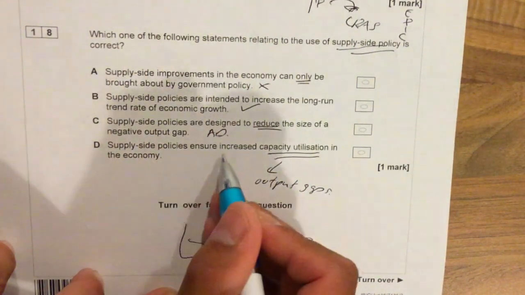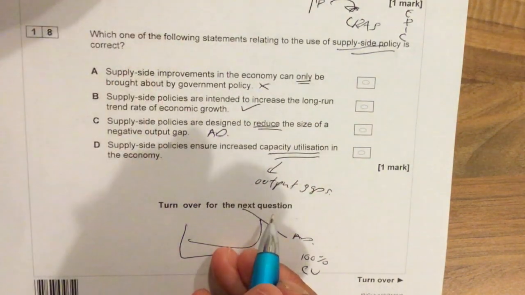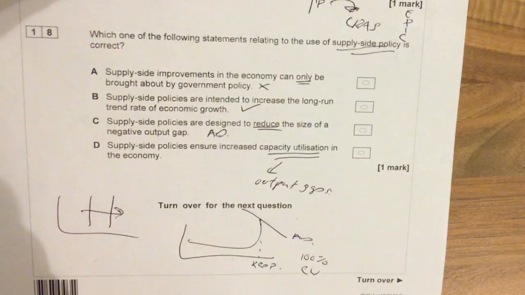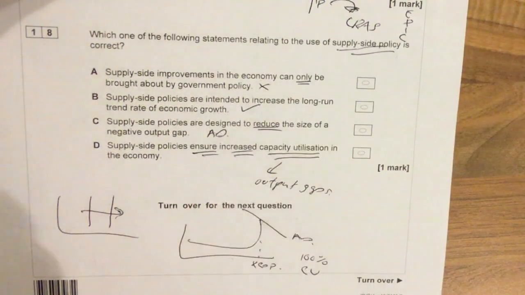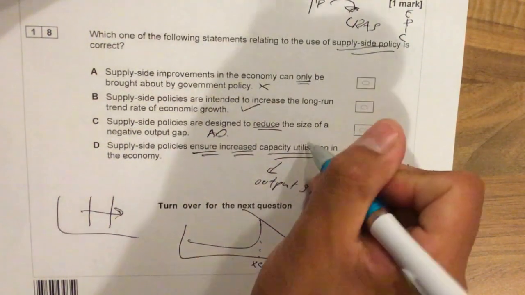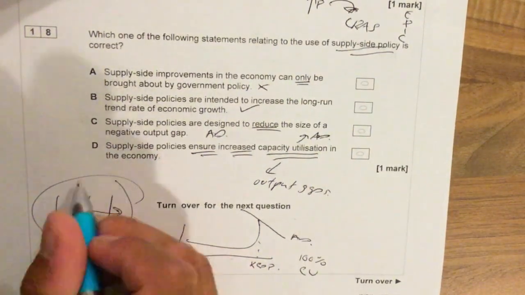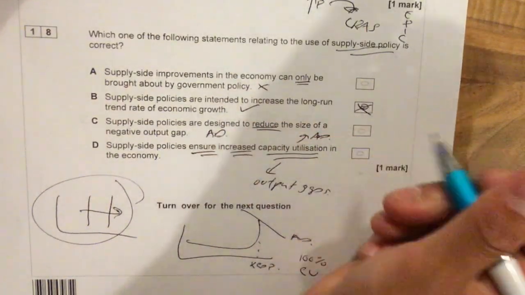Well, technically they don't ensure it, because a supply side policy is shifting out, so it's actually making your capacity bigger. So capacity utilisation, you think about output gaps and effectively just AD, so it's not going to be D. It must be B is the answer.